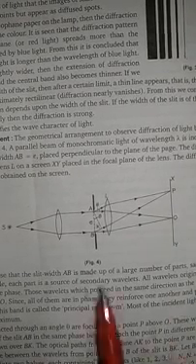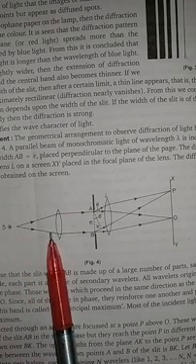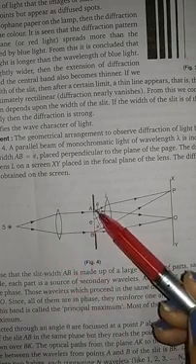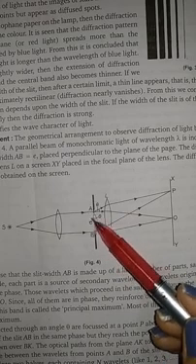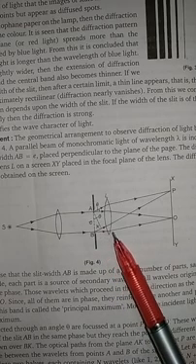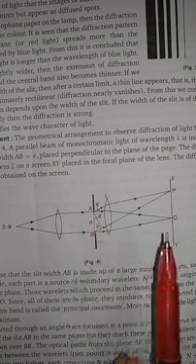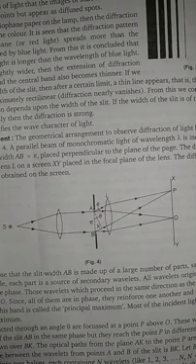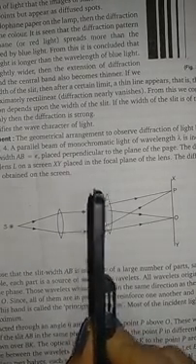Now, the geometrical arrangement to observe Fraunhofer diffraction by a narrow slit is shown. A parallel beam of monochromatic light of wavelength lambda is incident normally upon a narrow slit. There is a slit of width AB, which is equal to e, placed perpendicular to the plane of the page. The slit is placed like this, perpendicular to the plane of the paper.